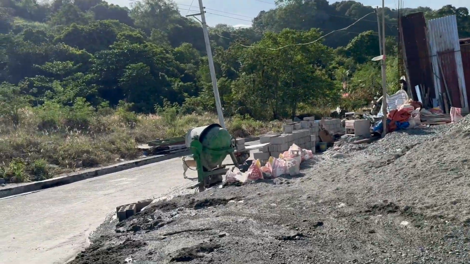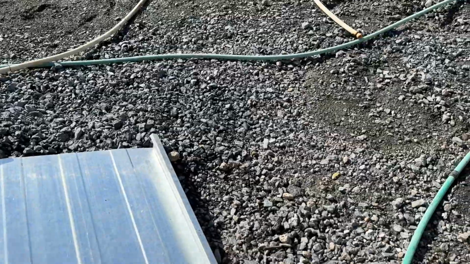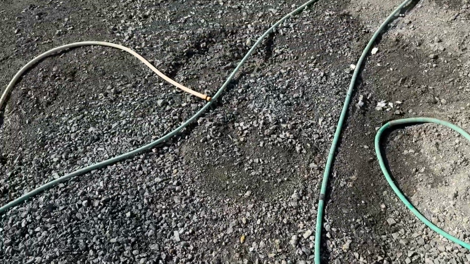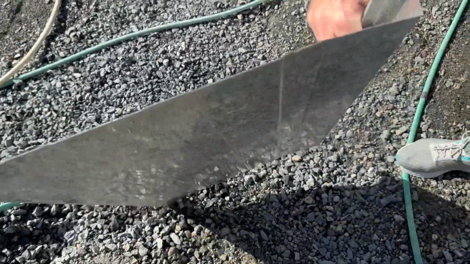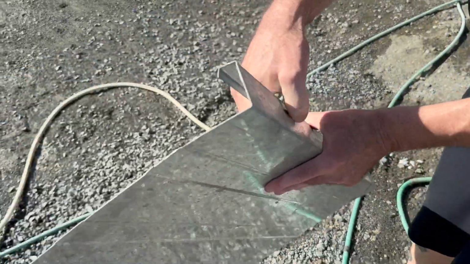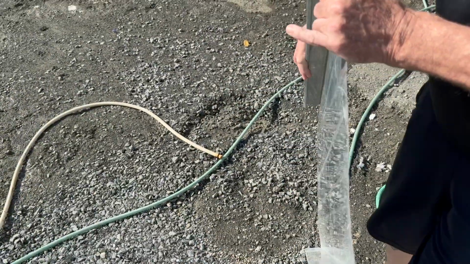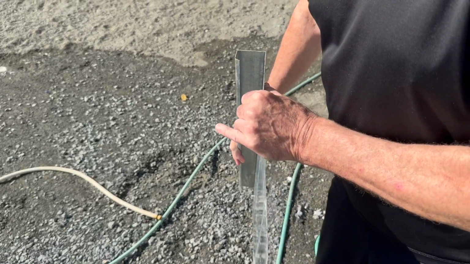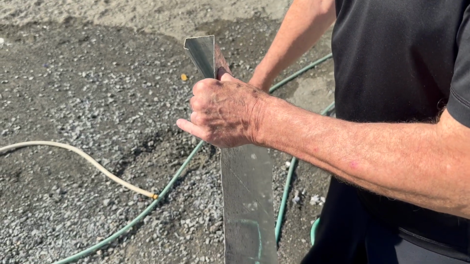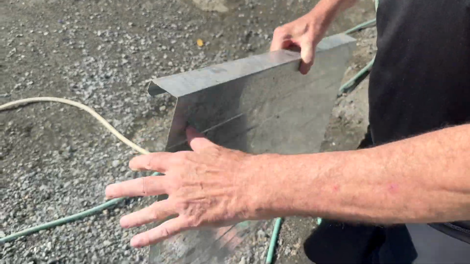Oh, here's another small piece of it. You're right, it's heavier than it looks. It doesn't look that heavy, but it's fairly heavy. It's just sheet metal, but it's fairly thick.